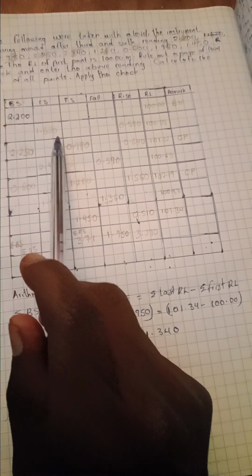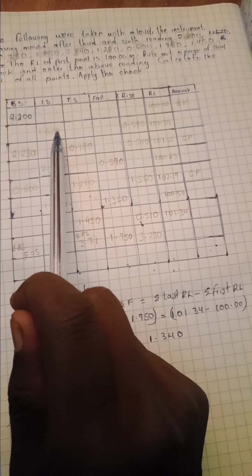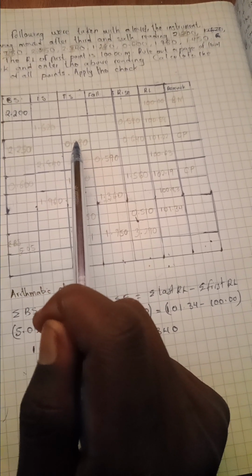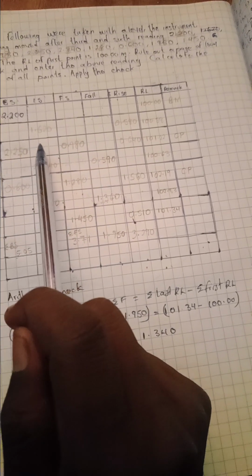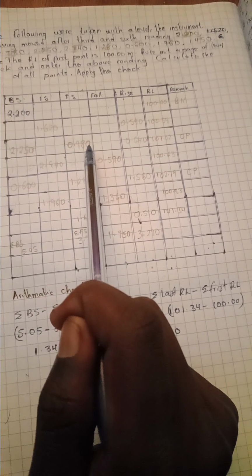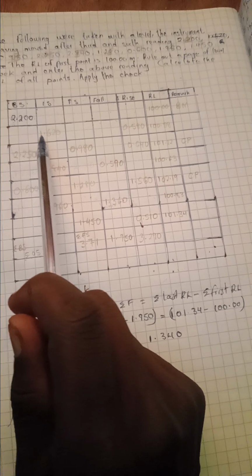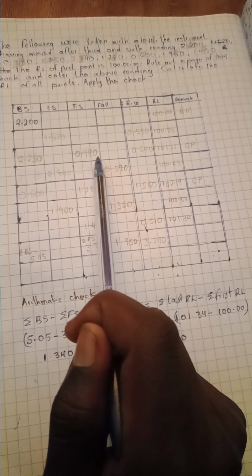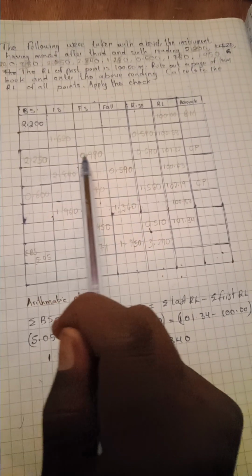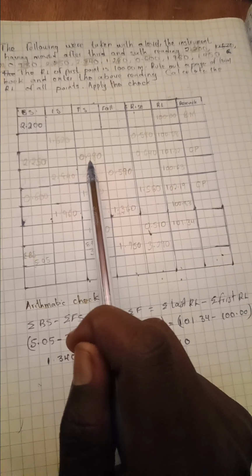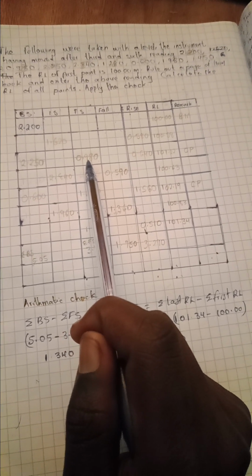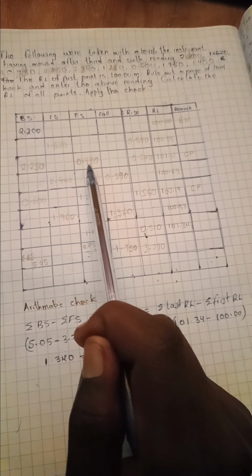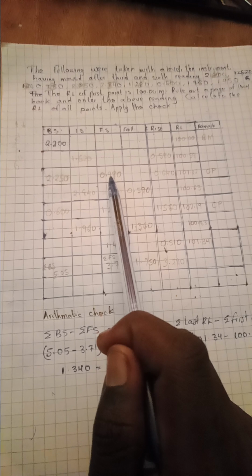Then we go on from 1.620. The next one is 0.980. And we know that from 1.620 to 0.980 it has dropped. That means that one is a rise.